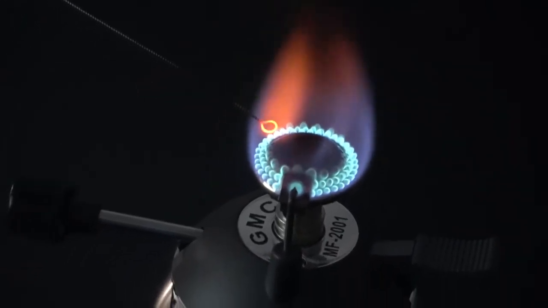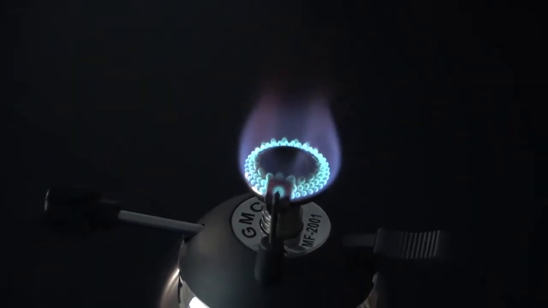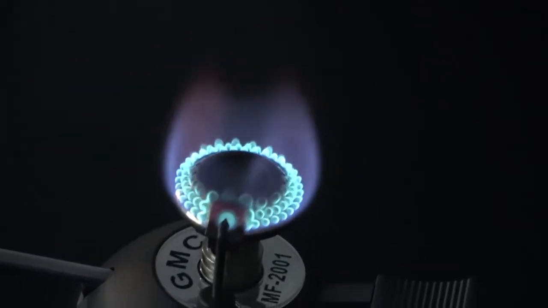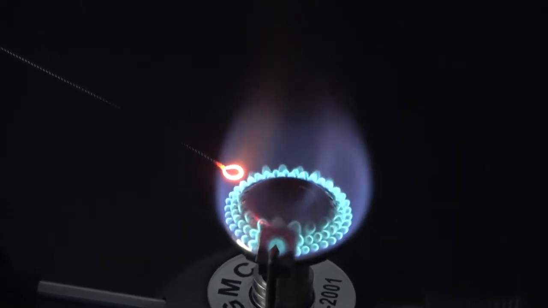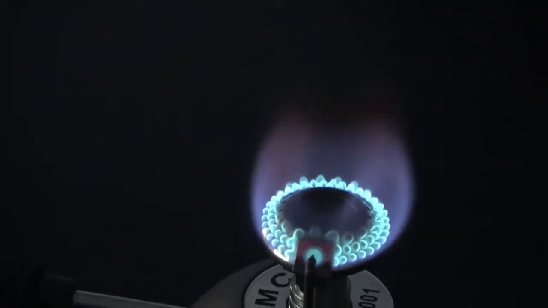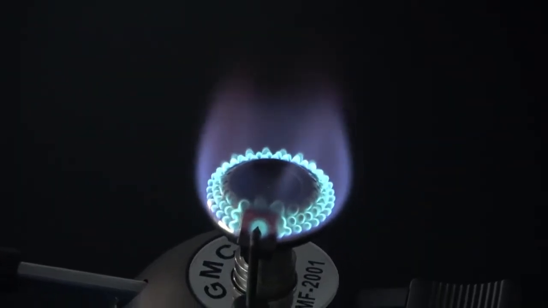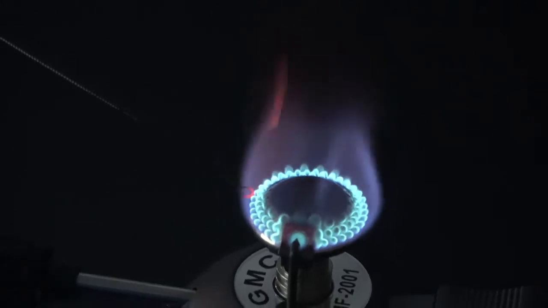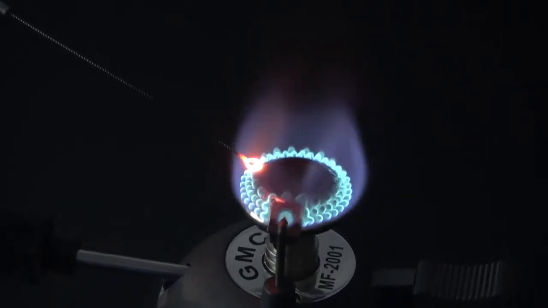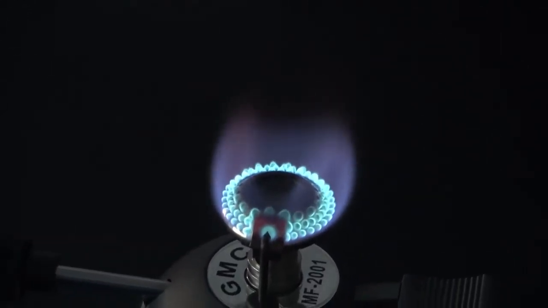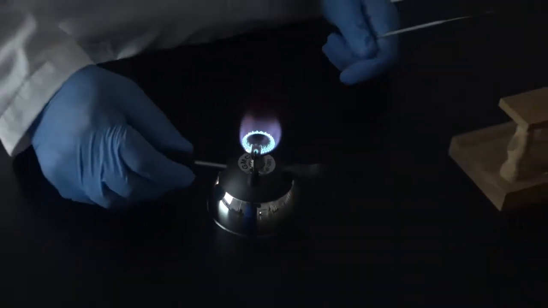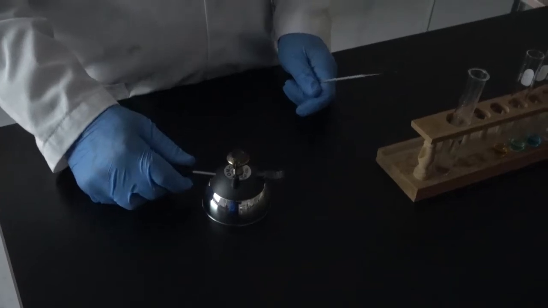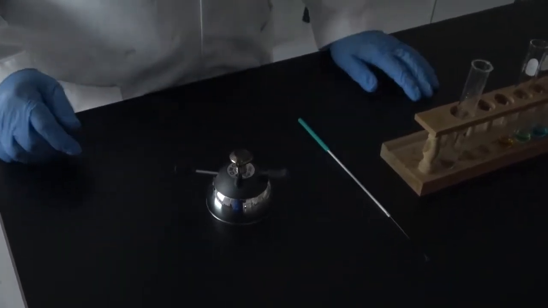And that's iron. So that's it. Make sure to turn off the burner when you're done.